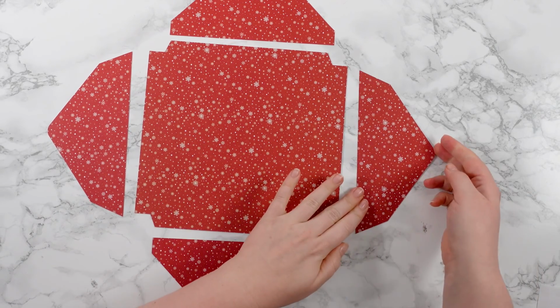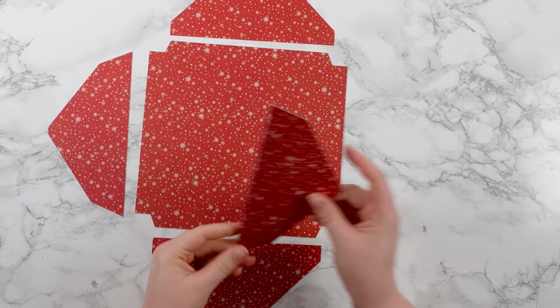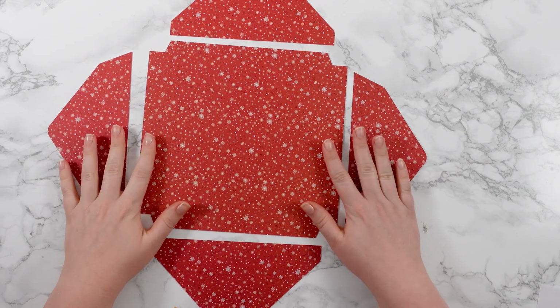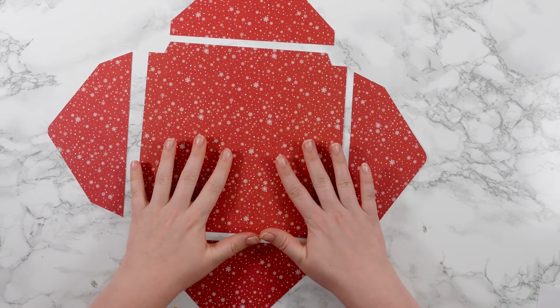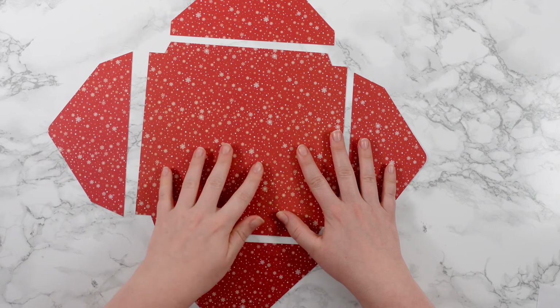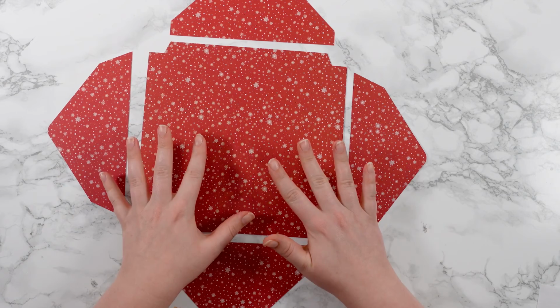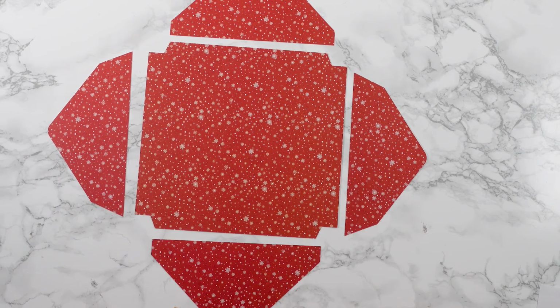I've cut this from a scrapbook paper, which means I've got a lovely pattern on both sides, which will look extra special for the envelope. Scrapbook paper is great because it's not too thick, so I would recommend cutting the envelope bits from either scrapbook paper or colour paper or thin cardstock. You don't want it too thick or it just doesn't work quite as well.